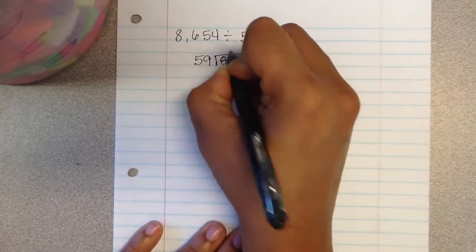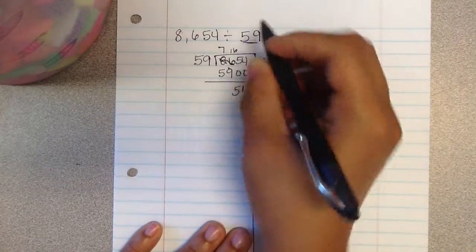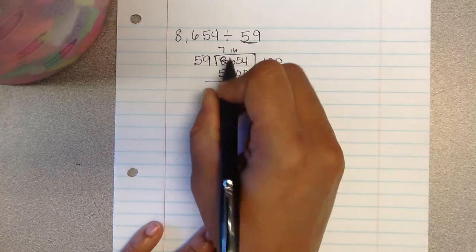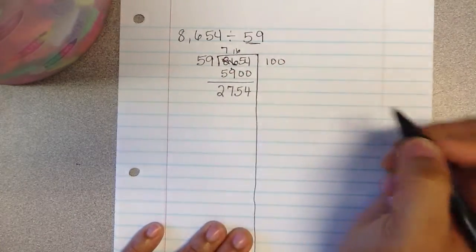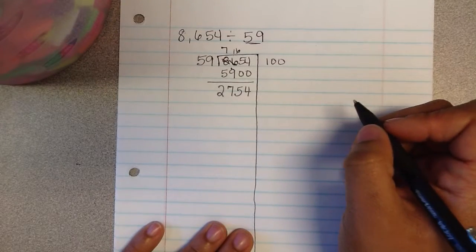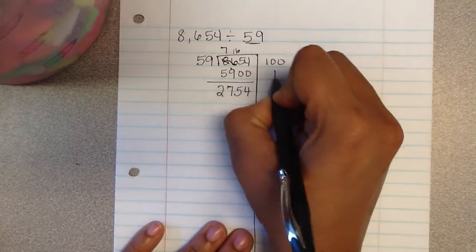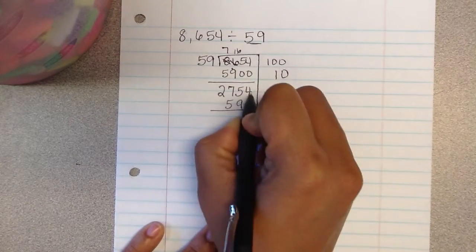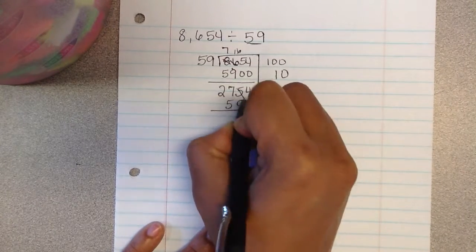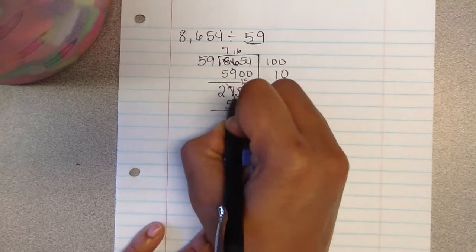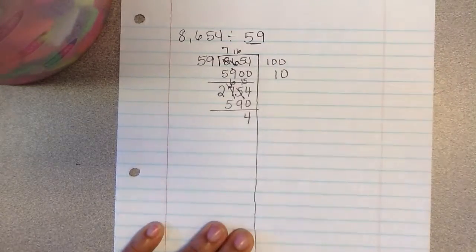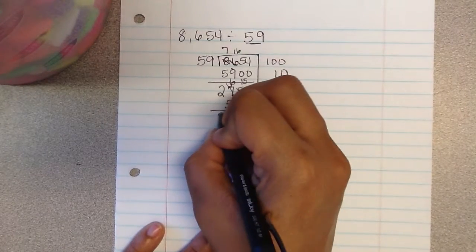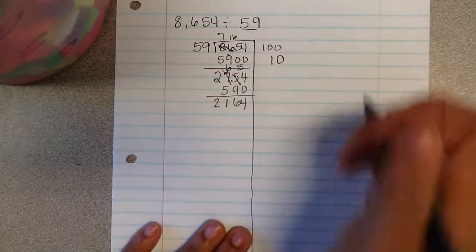Subtract that there. 16 minus 9 is 7. And 7 minus 5 is 2, so I'm left with 2,754. Okay, if I do 59 times 10, that equals 590. 4 minus 0 is 4. Change this to a 15. Change this to a 6. 15 minus 9 is 6. 6 minus 5 is 1, so I'm left with 2,164.